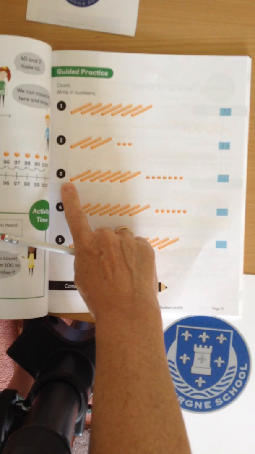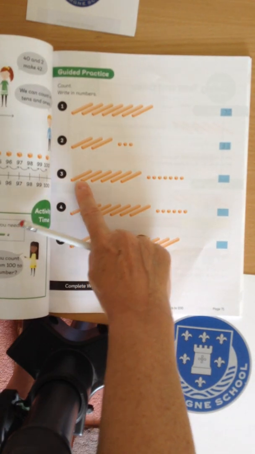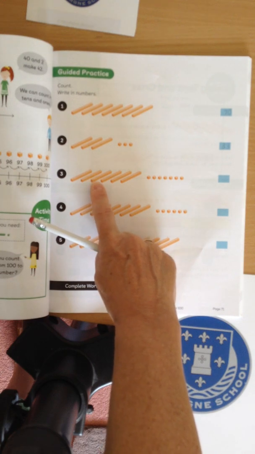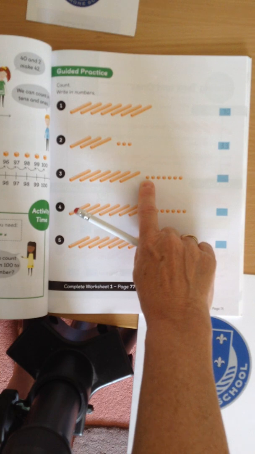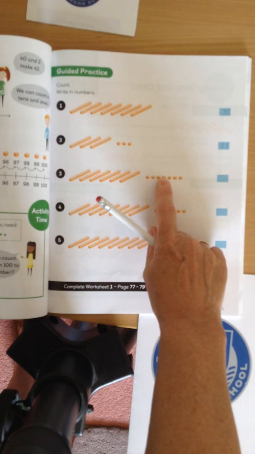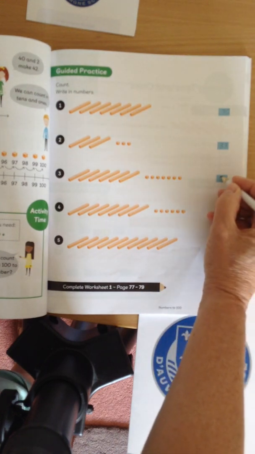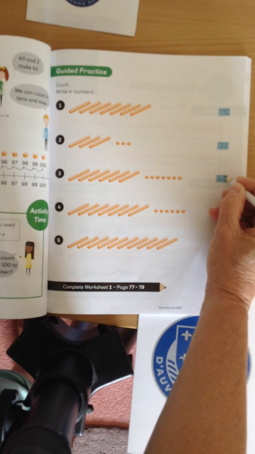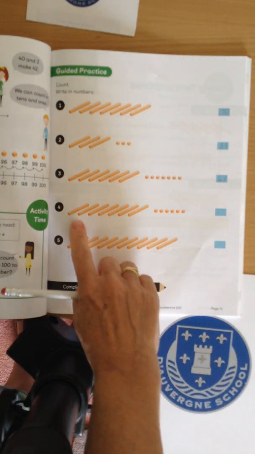Let's have a look at this one. Let's count first the tens. Count with me. 10, 20, 30, 40, 50, 60. Now we need to count in ones. 61, 62, 63, 64, 65, 66, 67. And that looks like this. 67. Well done.